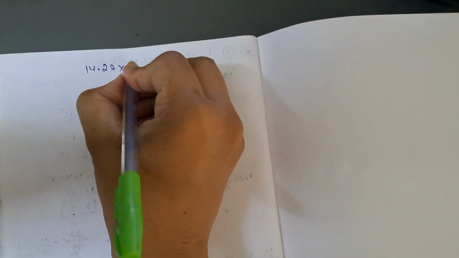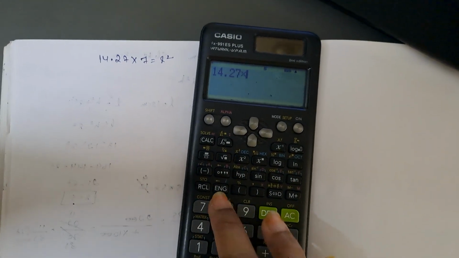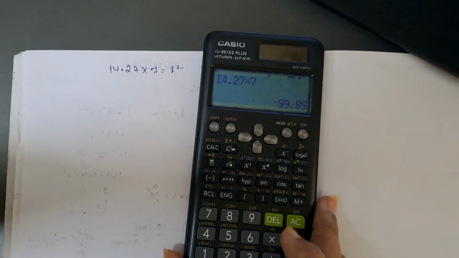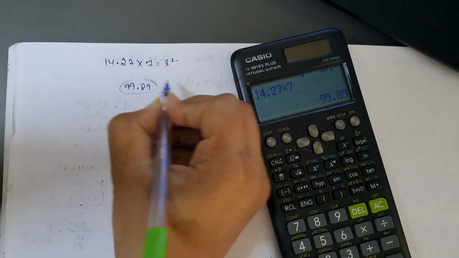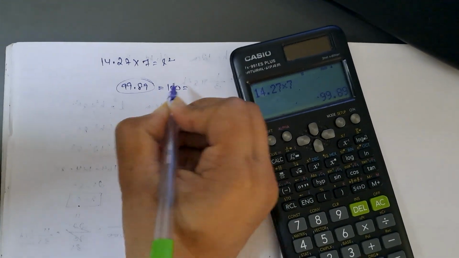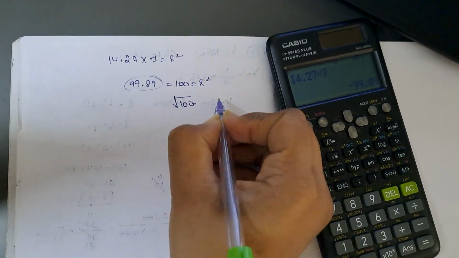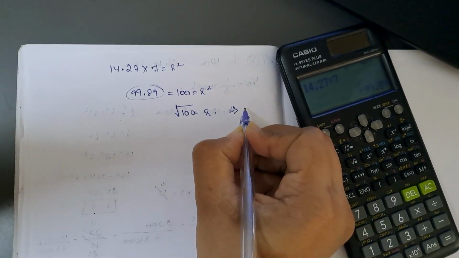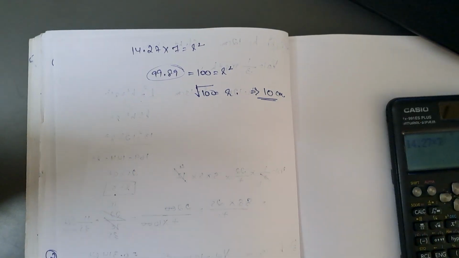14.27 times of 7 is equal to the r square. So multiplying it, 14.27 times of 7 is equal to 99.89. That would be considered as 100 because you cannot find the root of this. So when I send it, root of 100 is equal to the r in here, which turns out to be 10 centimeters would be the answer in here.